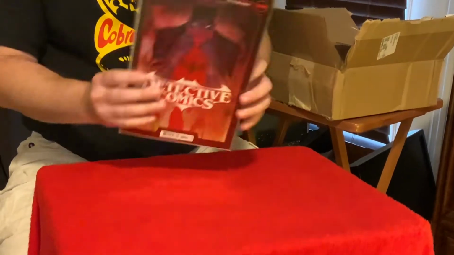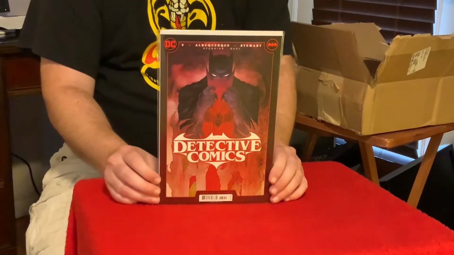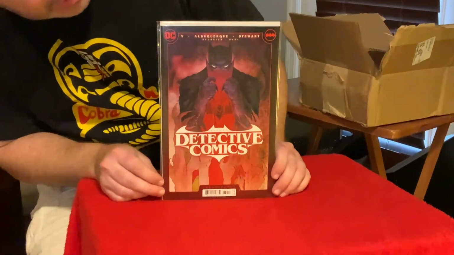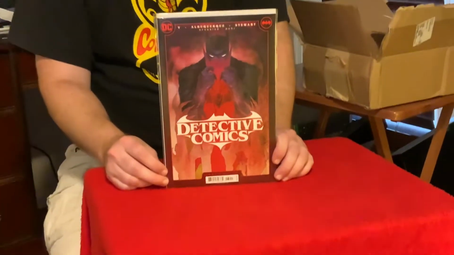Latest issue of Detective Comics, issue number 1062. It actually reminds me almost of an Edgar Allan Poe story, like the Fall of the House of Usher or something. Really like this cover.